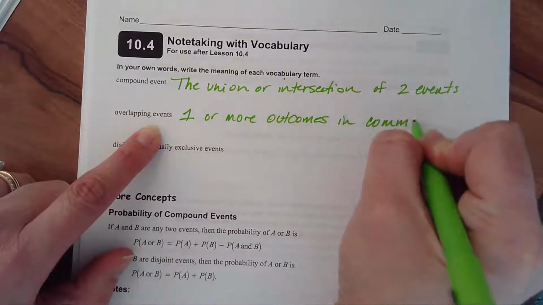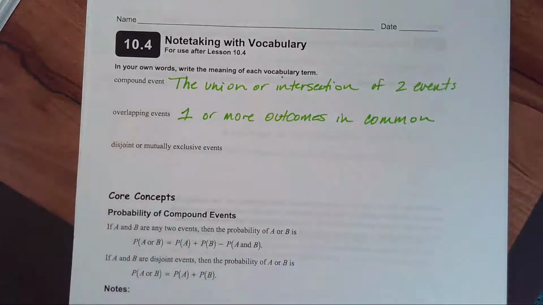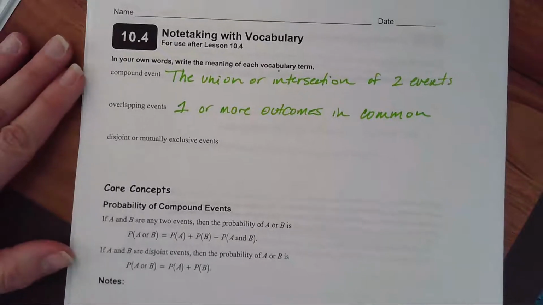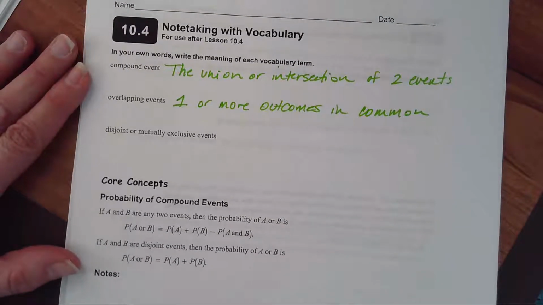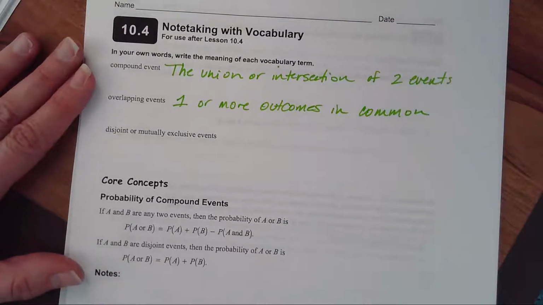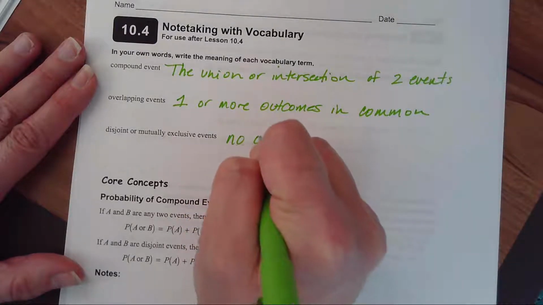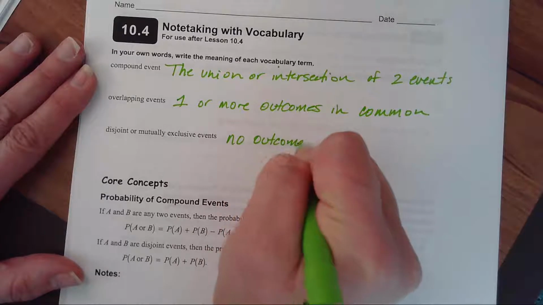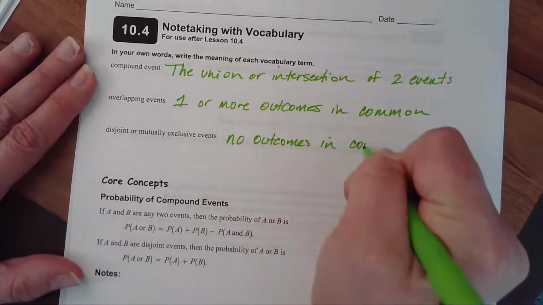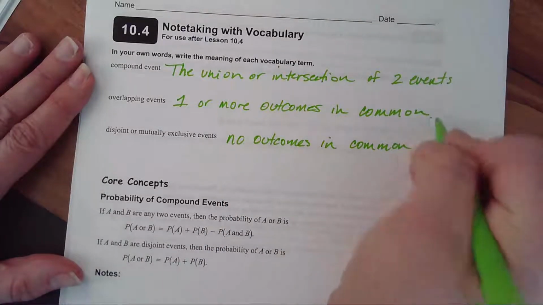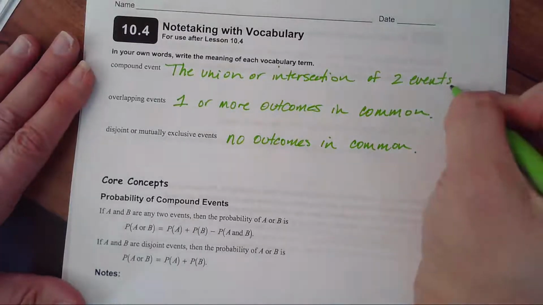So again, that's just overlapping. In that scenario I was just mentioning, the two events have one or more outcomes in common. And then disjoint or mutually exclusive events means they have no outcomes in common. This is just for vocab sense, so we understand what those words actually mean.